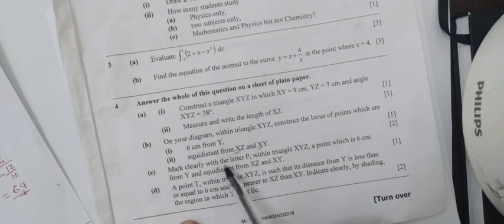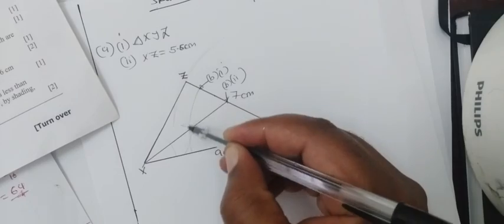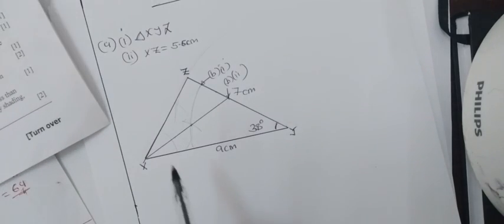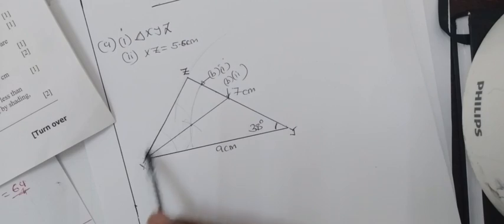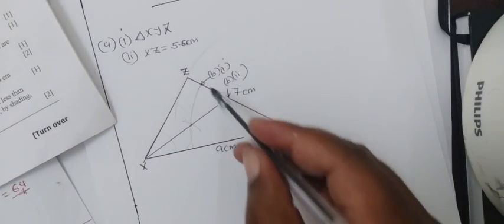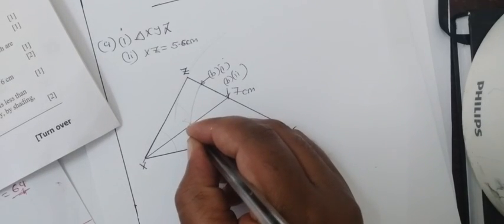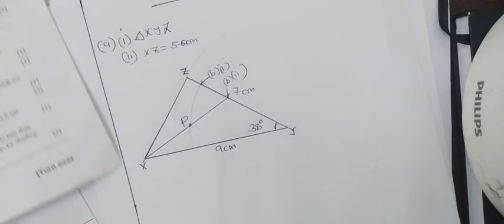Mark clearly with the letter P within triangle XYZ a point which is 6 centimeters from Y. So what is 6 centimeters from Y? It is this arc. Alright? And equidistant from XZ and XY. Which one is equidistant from XZ and XY? It is this line. So where this line, this arc and the line are meeting, here at the point of intersection, that is where our P should be.